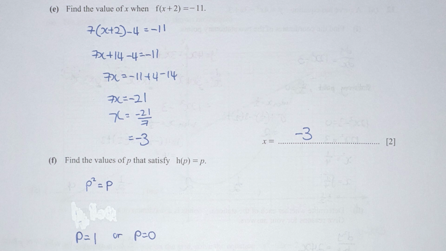As for part F, if your x is now being p, so p to the power of 2 equals to p. For this to be valid, you only have two options. One is when your p is 1, 1 being squared is still 1, or 0 being squared is still 0. So your p can be 1 or 0.